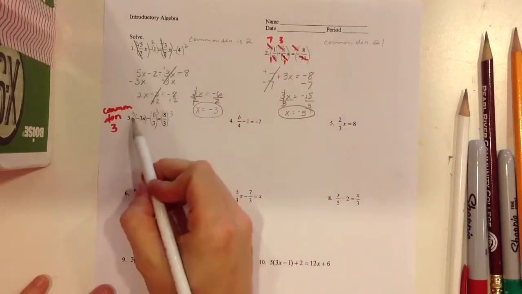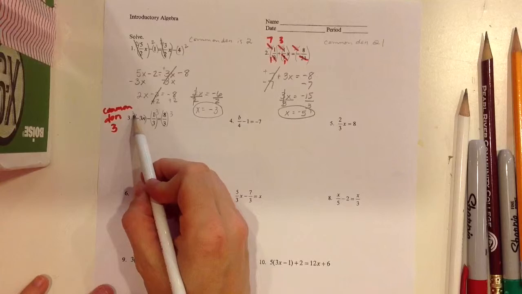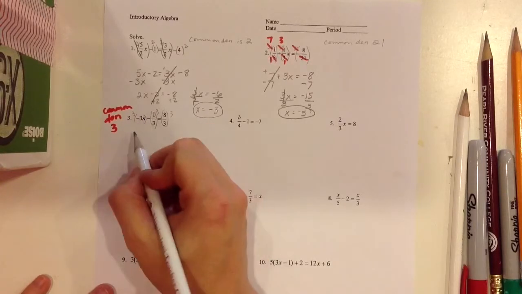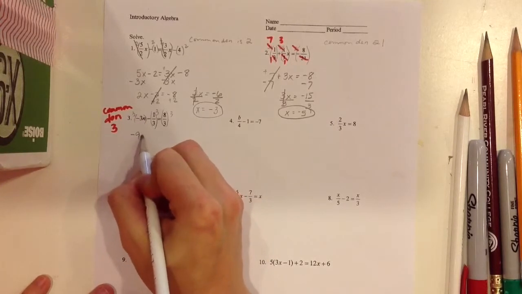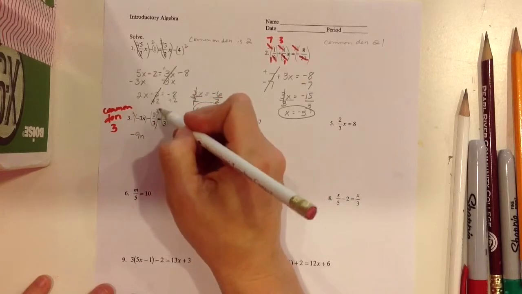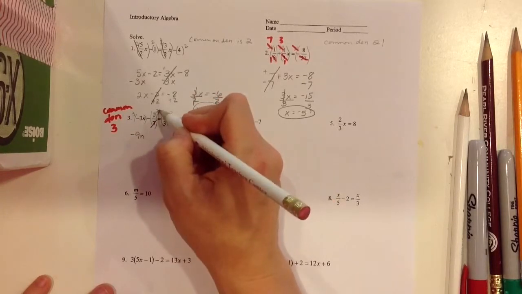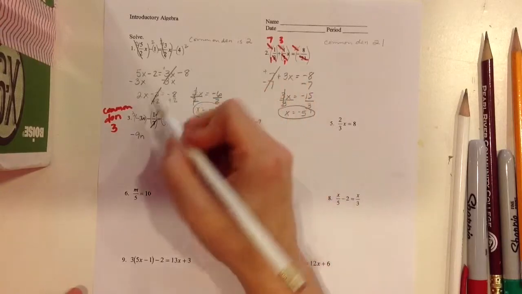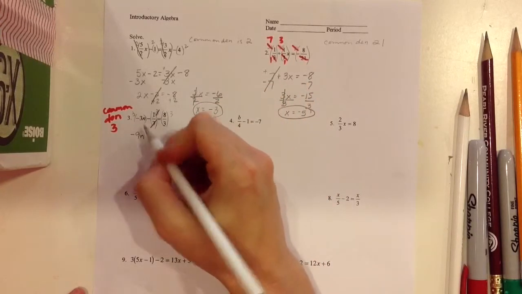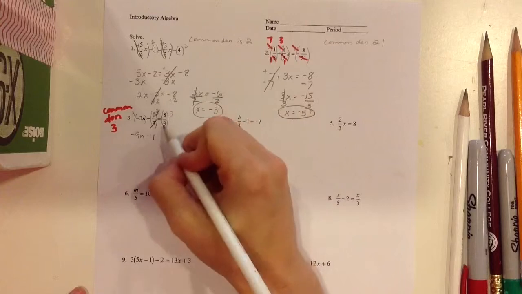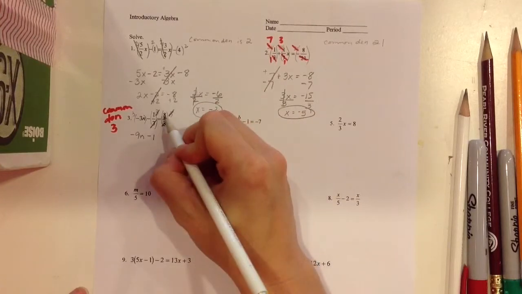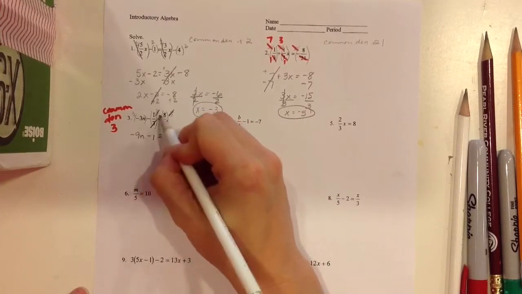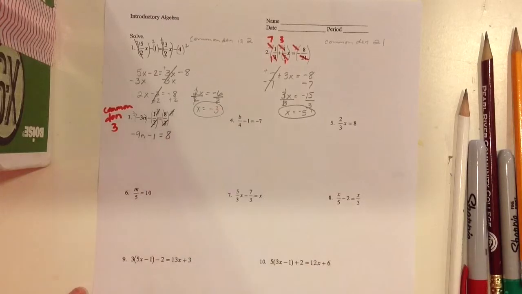And remember, the terms that don't have fractions, you just multiply. So 3 times negative 3n is negative 9n. The ones that do have fractions, you're canceling that denominator with this number. Well, it's the same number, so it's going to cancel out completely. And I have negative 1 left. The 3's, again, cancel out completely, and I just have that numerator left, so equals 8.